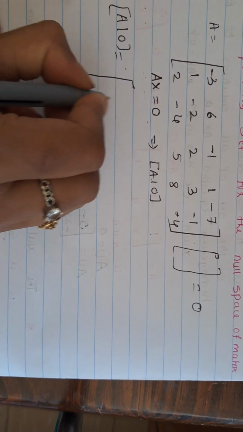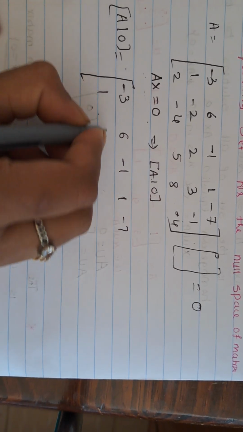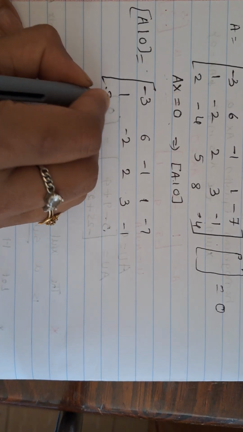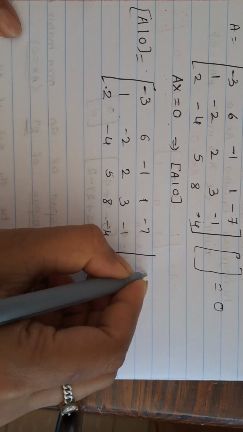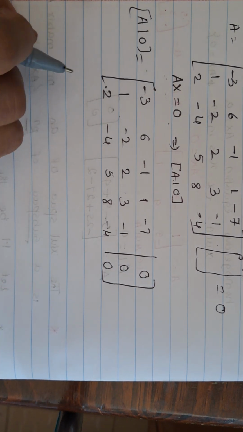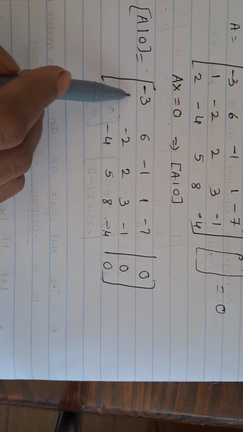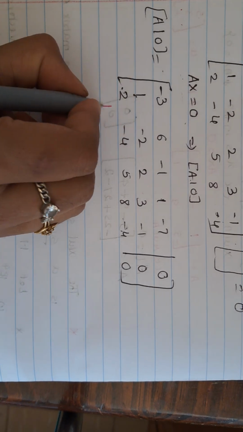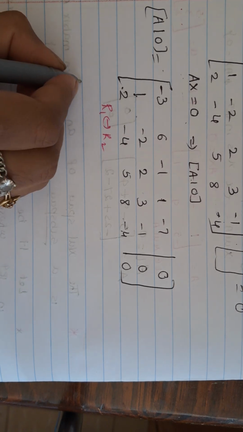So here this is the given matrix, and I will write this as -7, 1, -2, 2, 3, -1, 2, -4, 5, 8, -4. This we are augmenting with 0. Okay, now let's see. It is easy if I interchange R1 and R2 so that I'll get the 1 here. So I will do the step of interchanging R1 and R2. Okay, so what do we get?